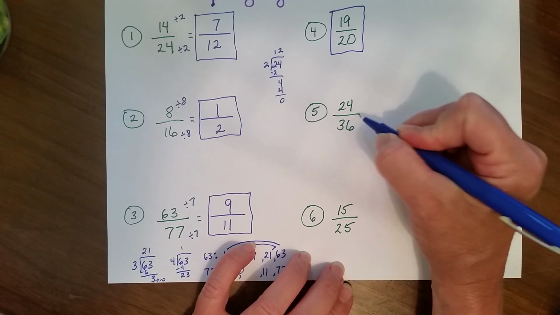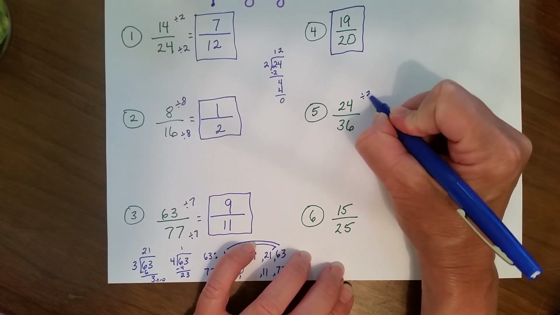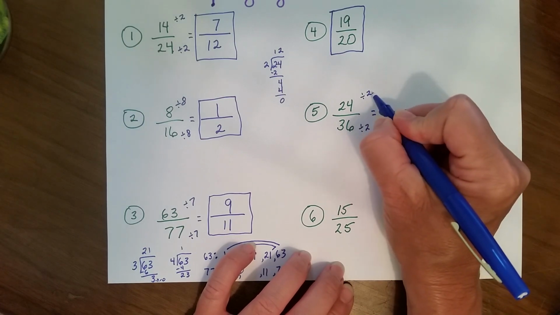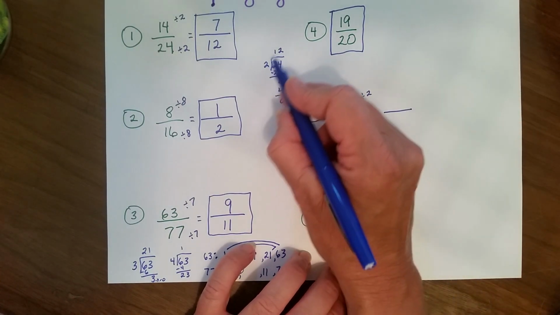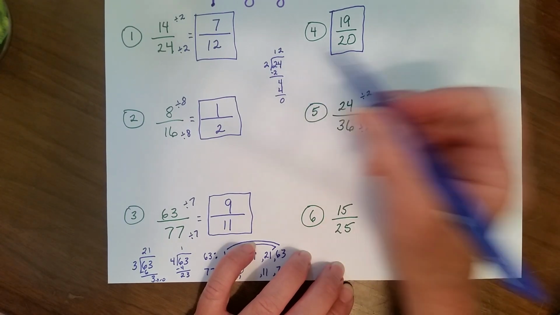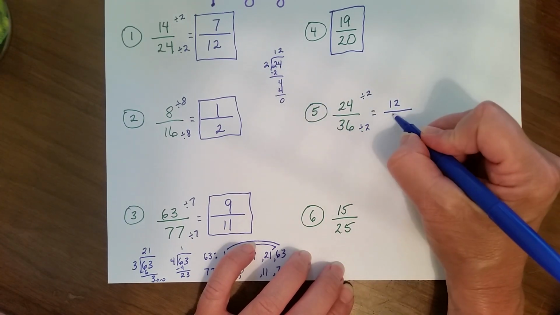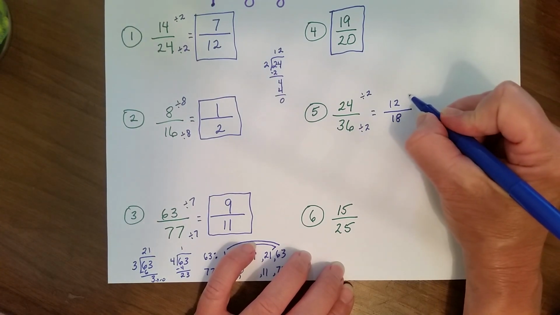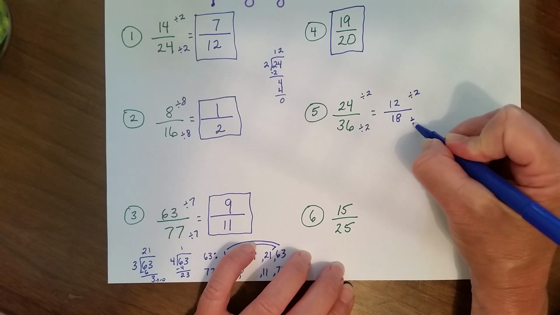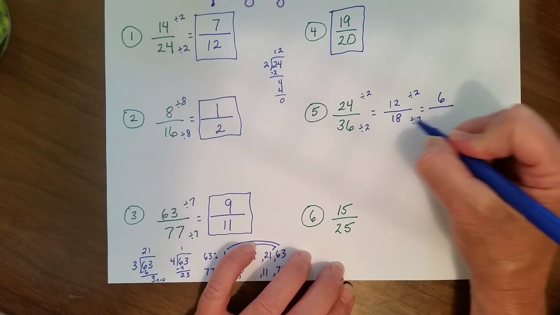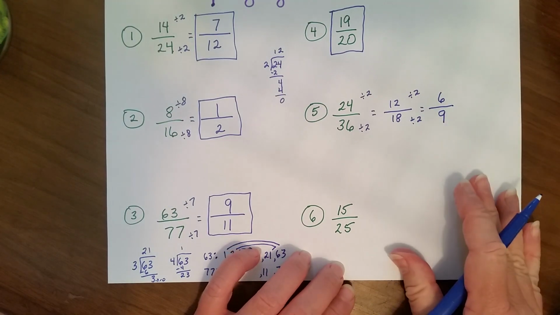First of all, I notice that they're both even. So I could just start out dividing top and bottom by 2. 24 divided by 2 we know is 12. We did that here. 36 divided by 2, work it out longhand if you need to. 36 divided by 2 is 18. Now I realize those are both divisible by 2. So I'm going to divide top and bottom by 2. 12 divided by 2 is 6. 18 divided by 2 is 9.